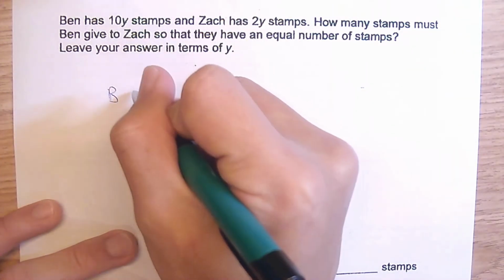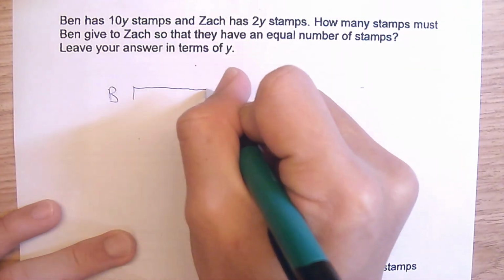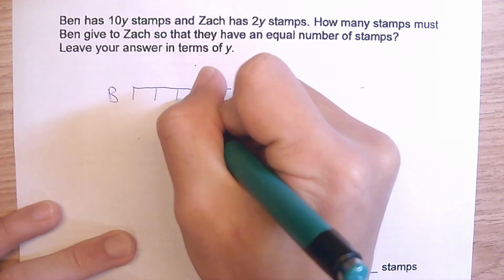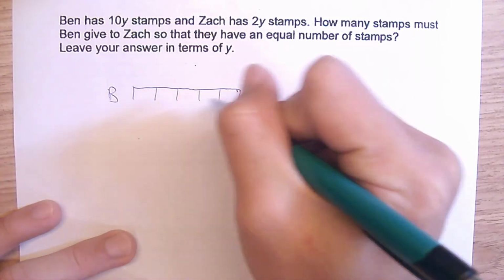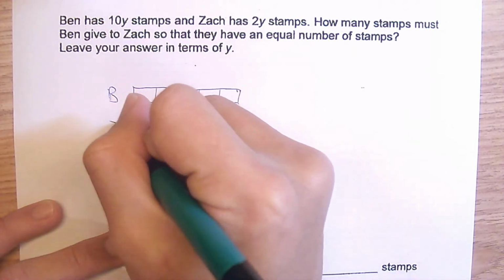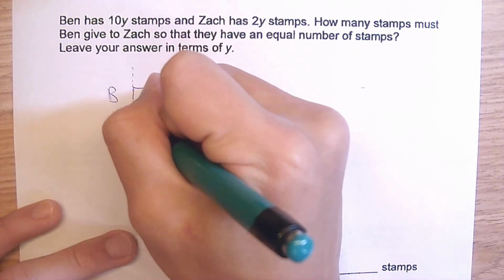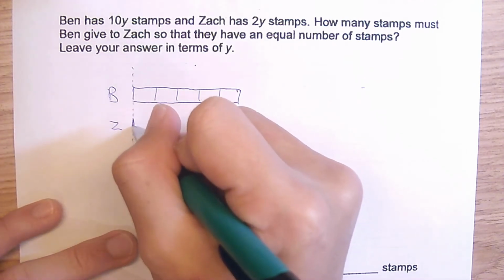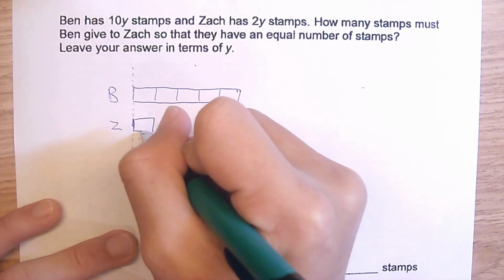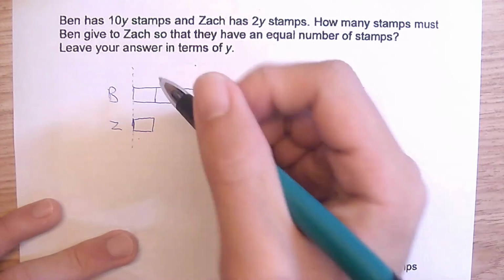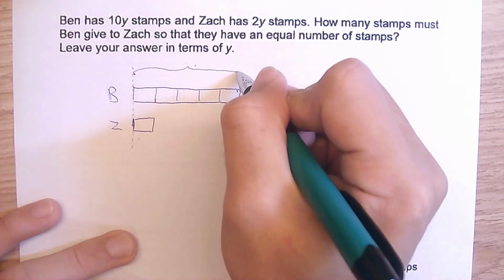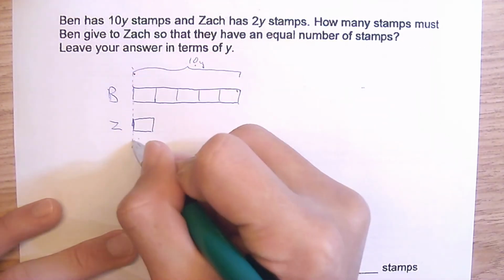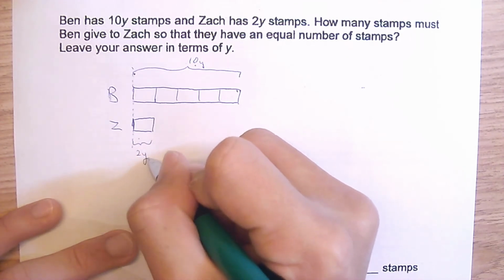So for Ben, you have to draw a bar that is 5 units. 1, 2, 3, 4, and 5. And Z will be, okay, remember to draw the starting line, very important. Always make your model as neat as possible. Okay, and for Z, just draw 1 bar. So this entire thing, we'll label it. This 10Y, this one will be 2Y.